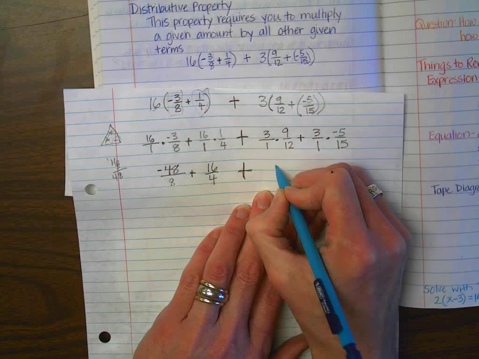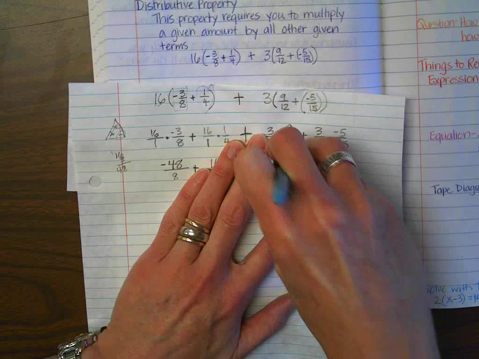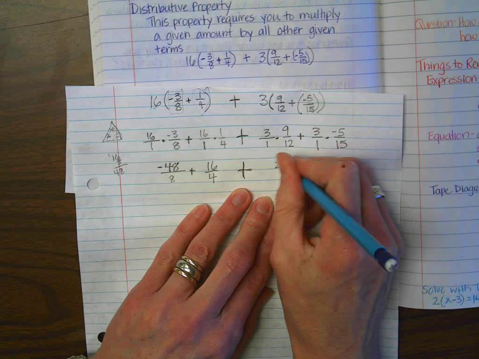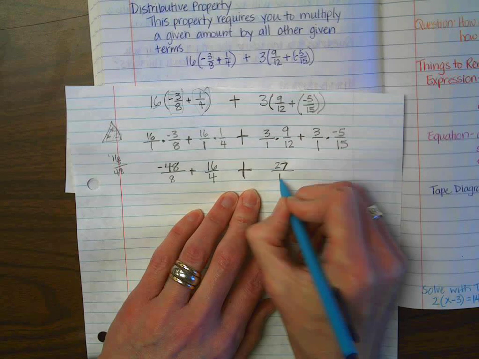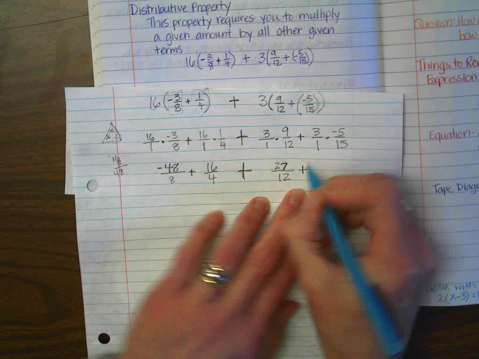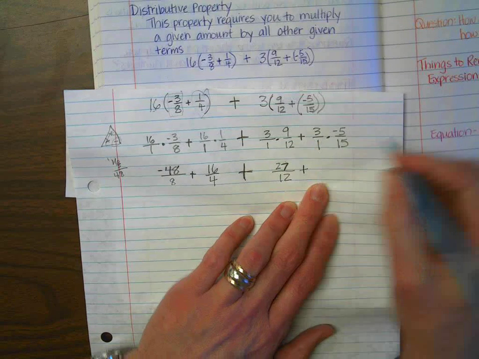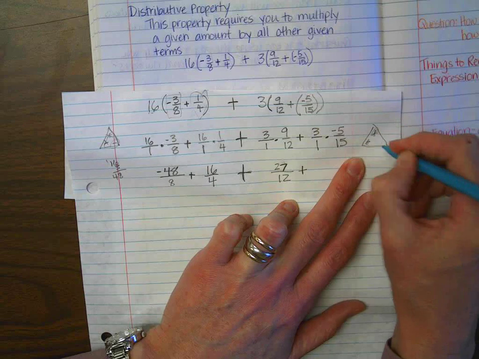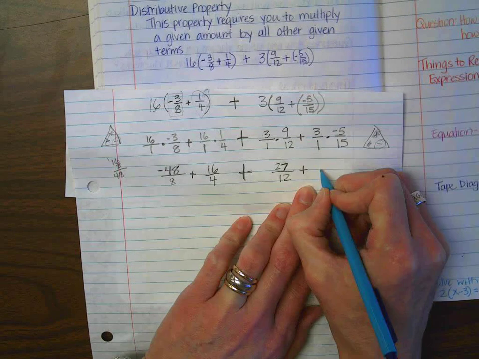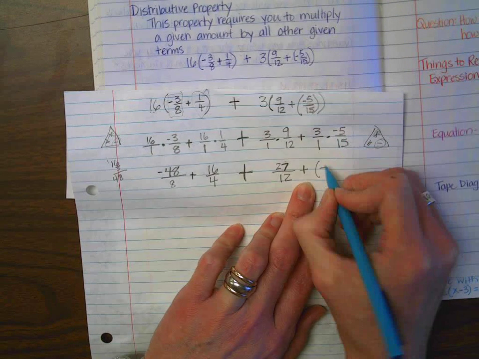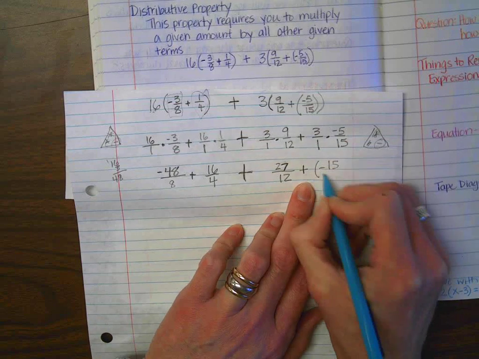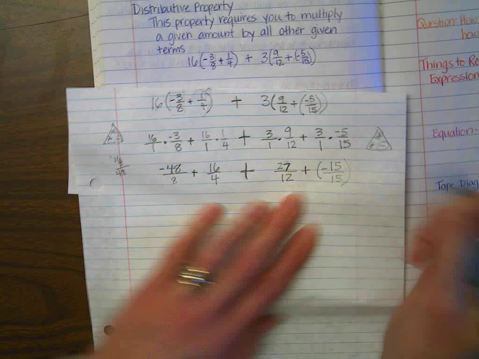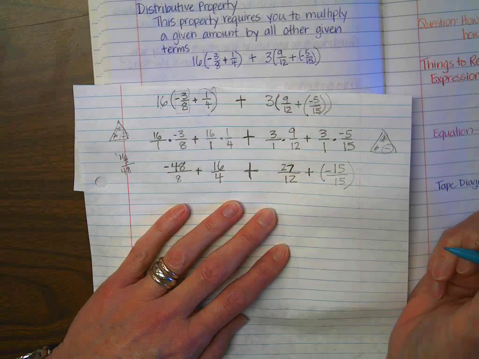Bring down your big plus. 3 times 9 is 27. And 1 times 12 is 12. Plus 3 times negative 5. So we have to use our helpful triangle. We have a positive and a negative. So we're left with a negative. 3 times 5 is 15. 1 times 15 is 15. So that's what we have.